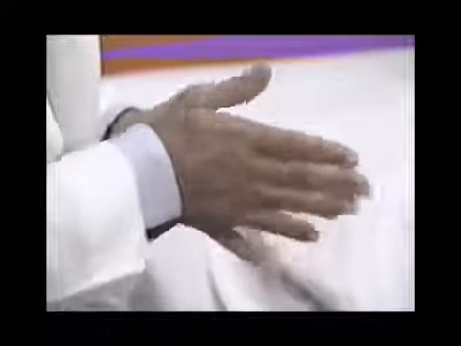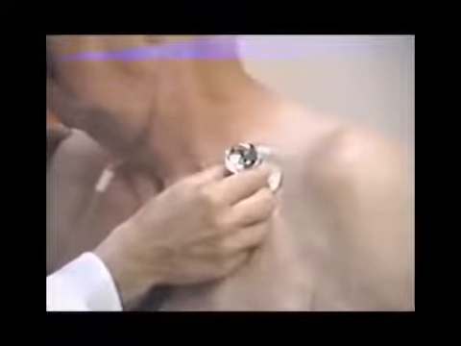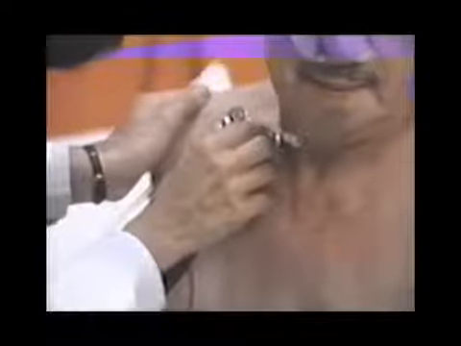Instruct the patient to breathe slowly and deeply through the mouth. Use the diaphragm of the stethoscope, being sure to warm it. Auscultation should be done anteriorly, laterally, and posteriorly. Listen for at least one inspiratory cycle at each location. Note the duration, quality, and intensity of sounds heard.